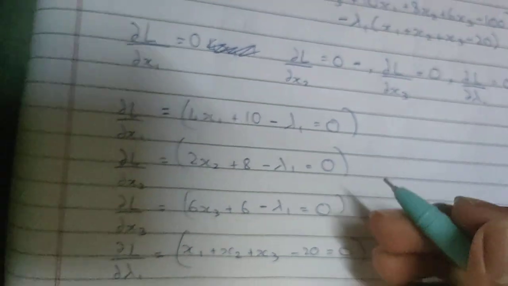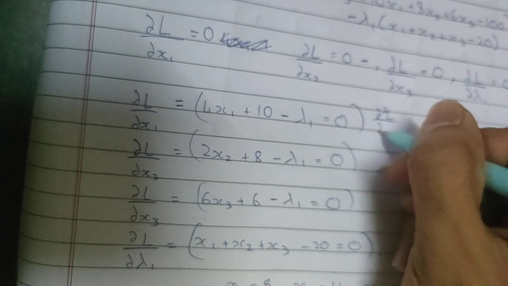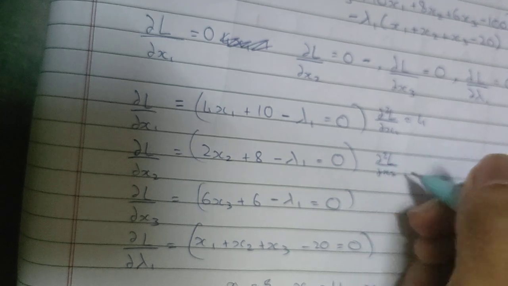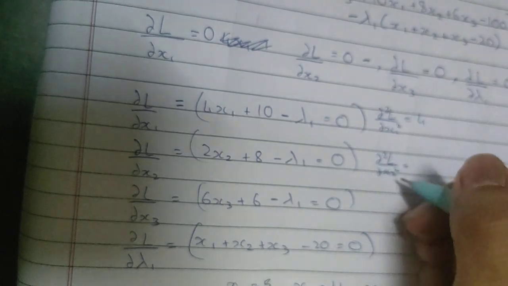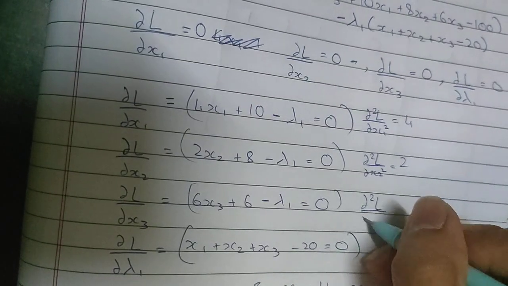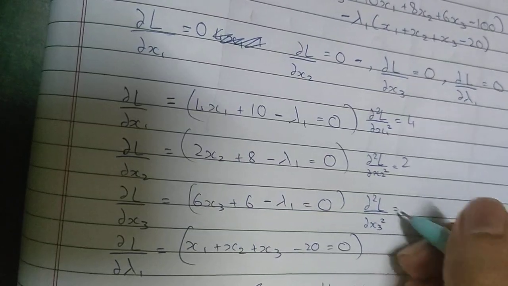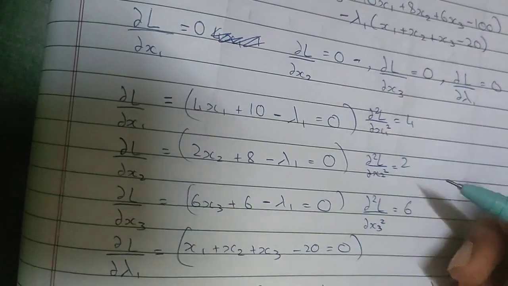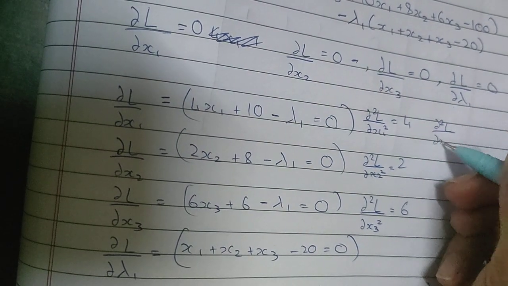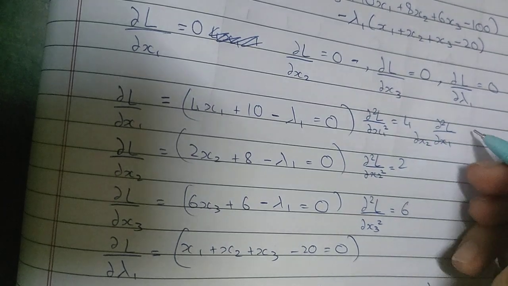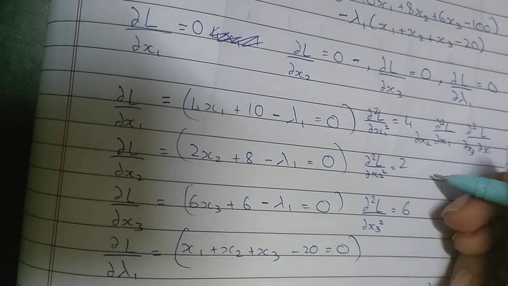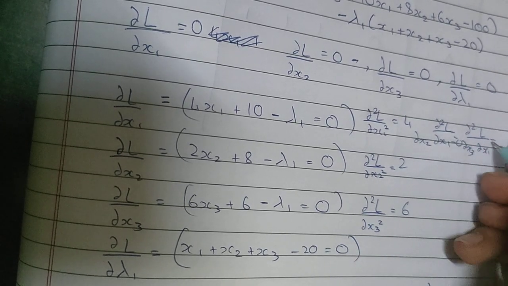For that, we can look at these. For double derivative with respect to x1, we get it as 4. Double derivative with respect to x2 is equal to 2. The double derivative of the Lagrangian function with respect to x3 is equal to 6. And all other derivatives, if you notice, like del square first x1 then x2, or del square first x1 then x3, all the rest would be 0.